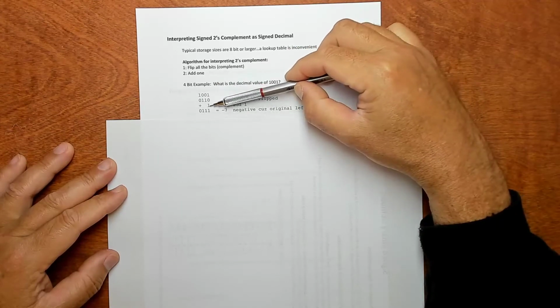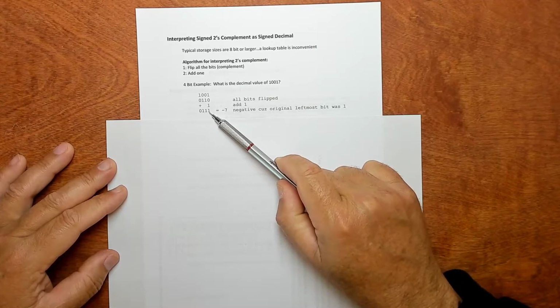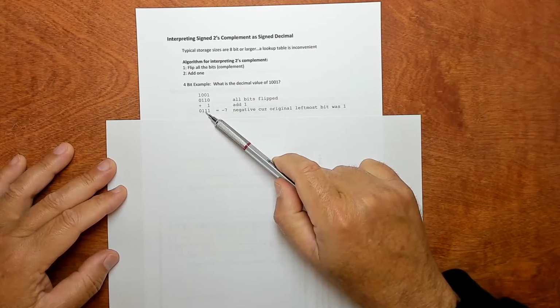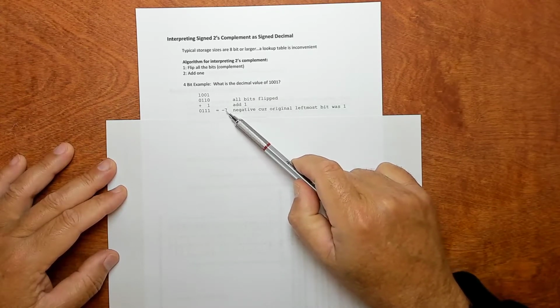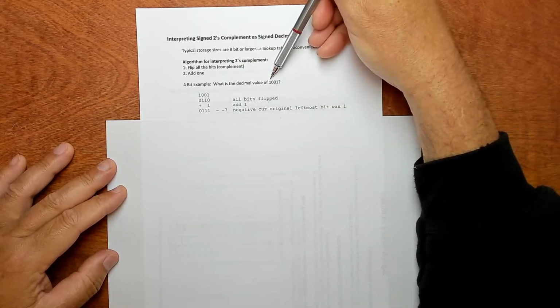Then add 1 to that, and interpret the pattern that you get just like you would on positive binary numbers. It's just add up the bits. 4, 2, and 1 means 7.